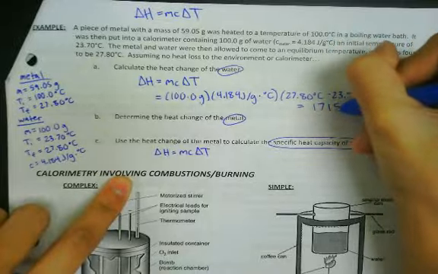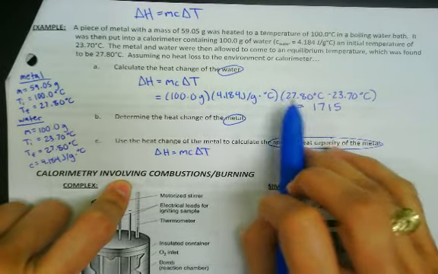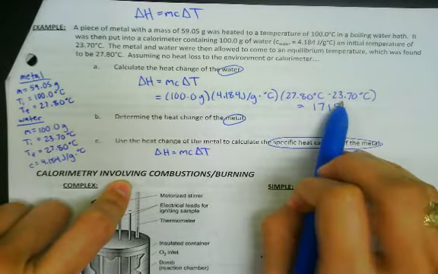So 1715, you should get a positive value if you did your final minus your initial temperature correctly. So you could put a plus there, or you could leave the plus off, and I would just assume that it was a positive number, as that's how positive numbers work. So joules. So is this energy that was gained by the water or lost by the water, y'all? Gained. Very good. Gained by the water.